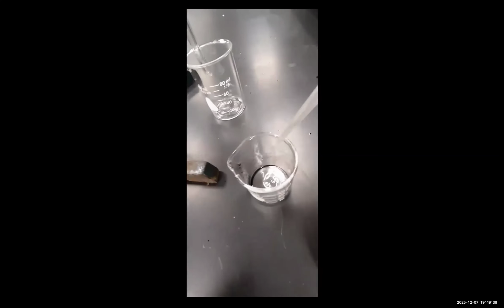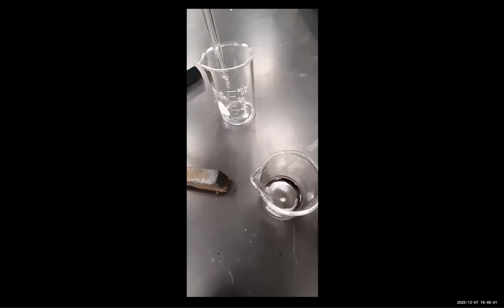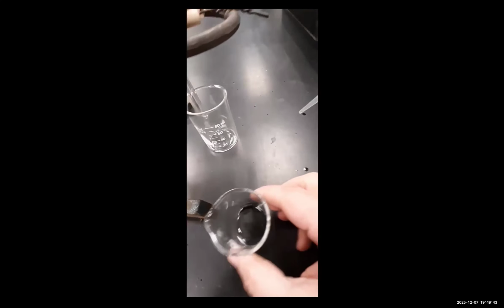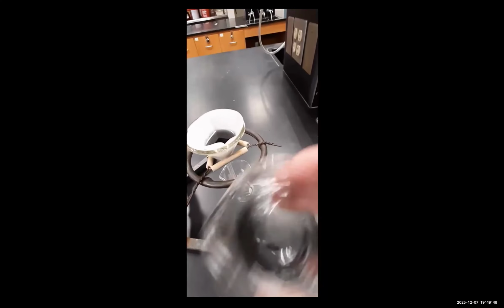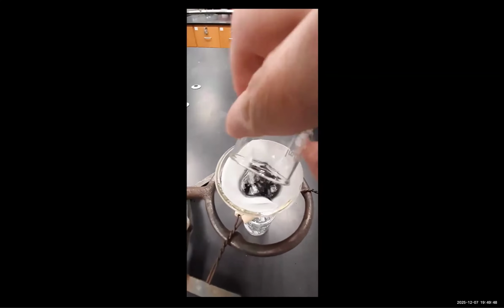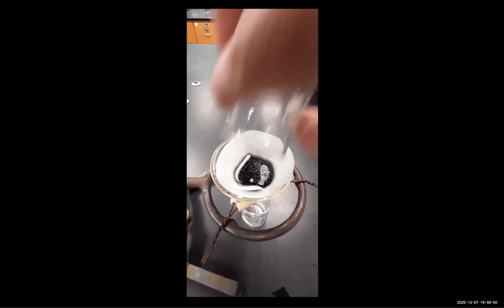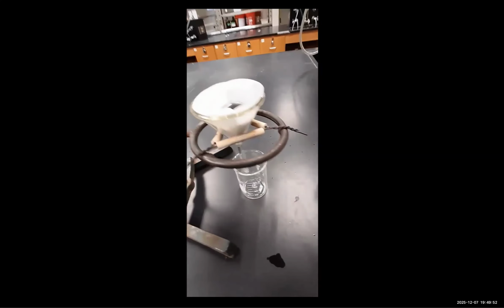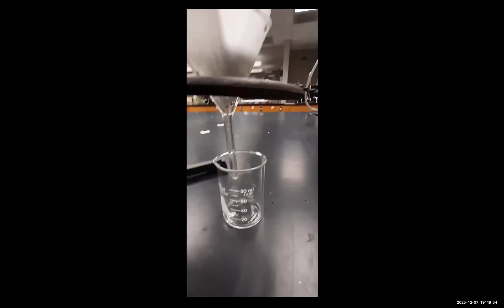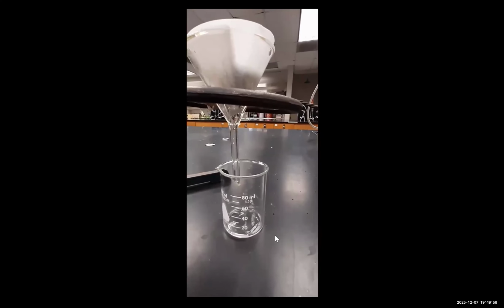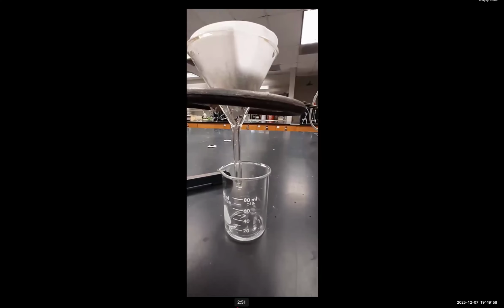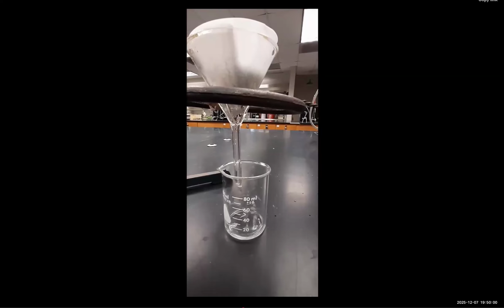As you notice, the solution we're filtering is black due to the suspended charcoal particles. But after passing through the filter, the solution is clear. So something is getting trapped on the filter, and you're going to tell me what that is. So the filtration is going to be allowed to proceed.